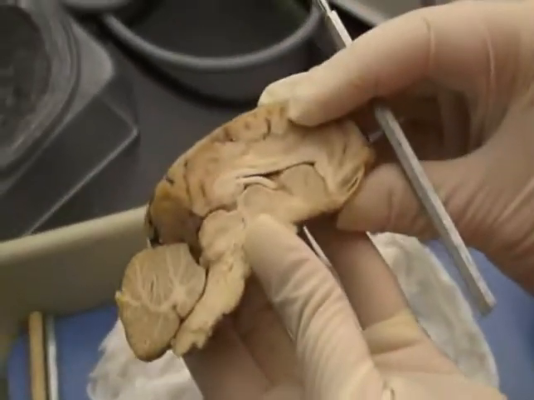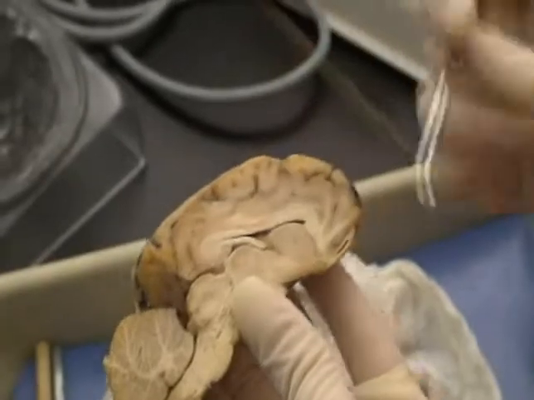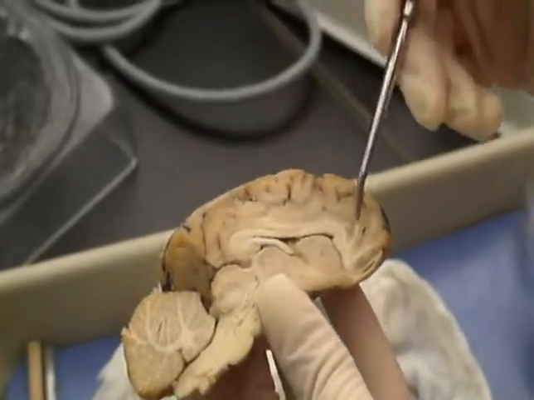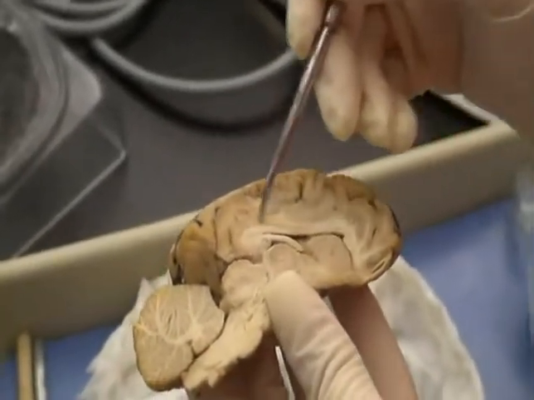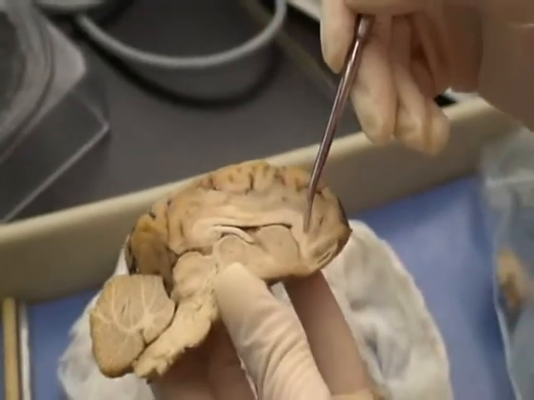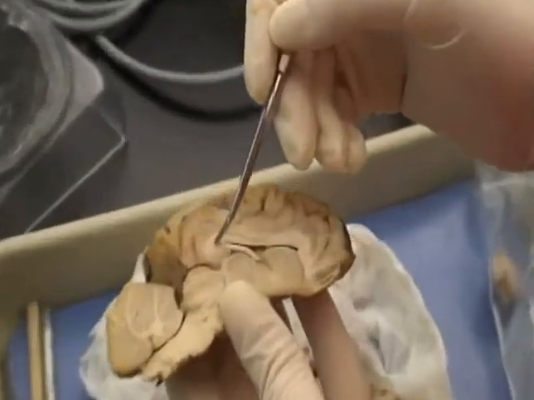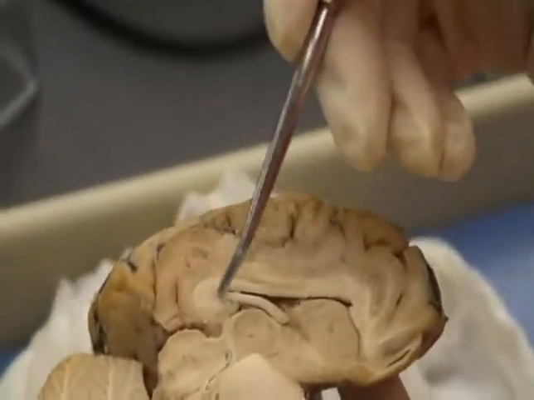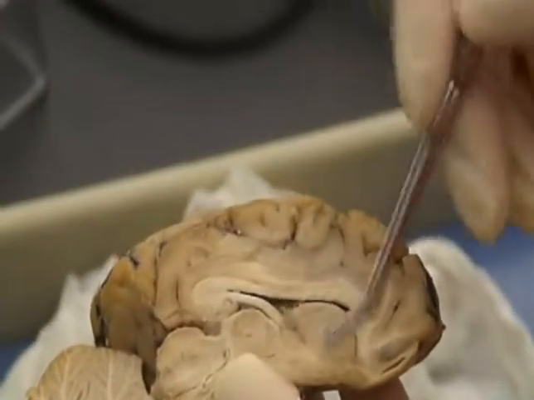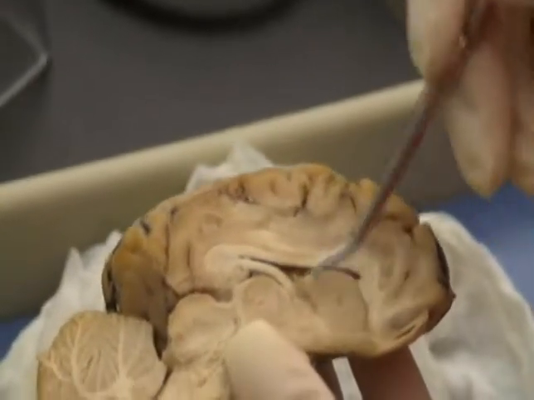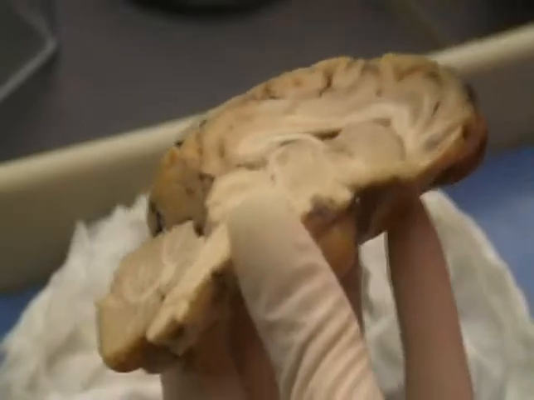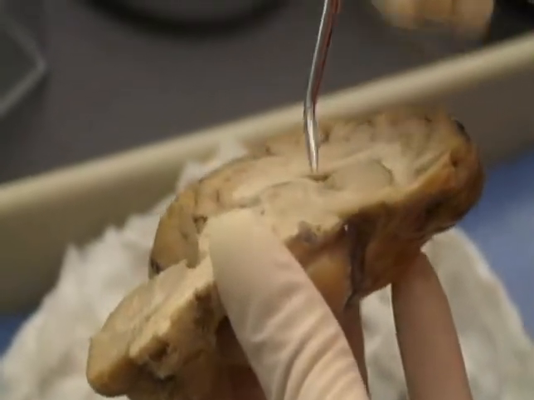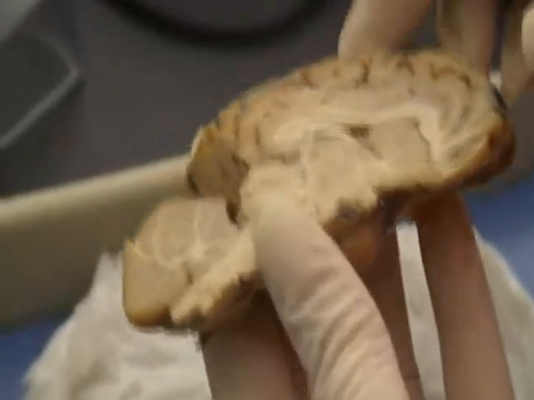You have parts of the forebrain, the prefrontal cortex, but you also have this structure here, the cingulate gyrus, which is part of the limbic system. The fornix, this white matter right here that projects down into the hypothalamus. The thalamus is part of it, and the mammillary bodies. Those are all part of the limbic system.